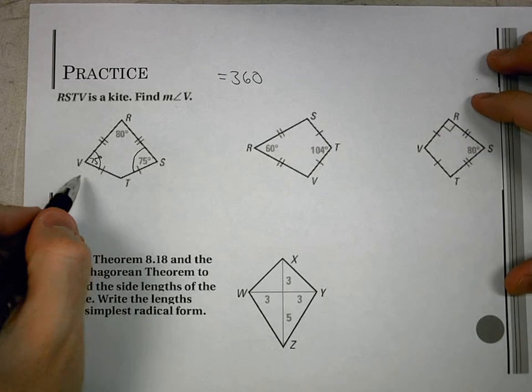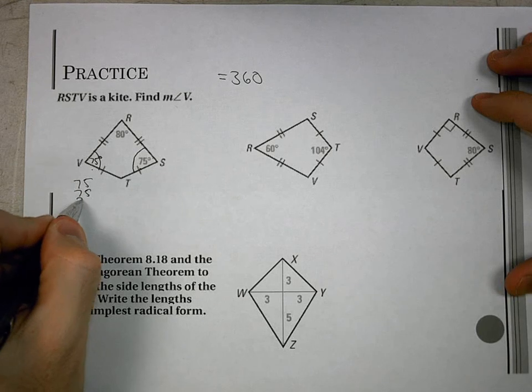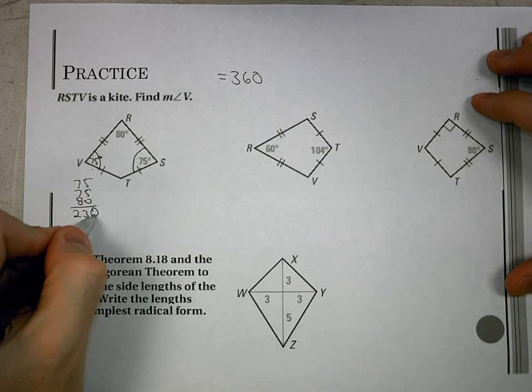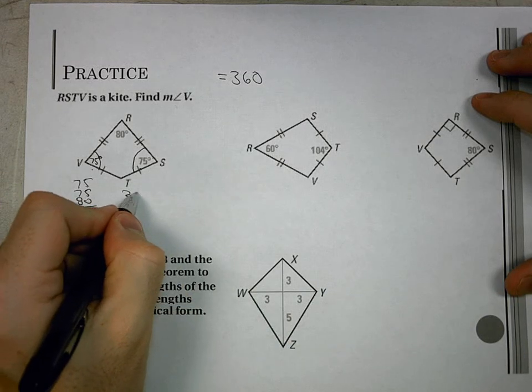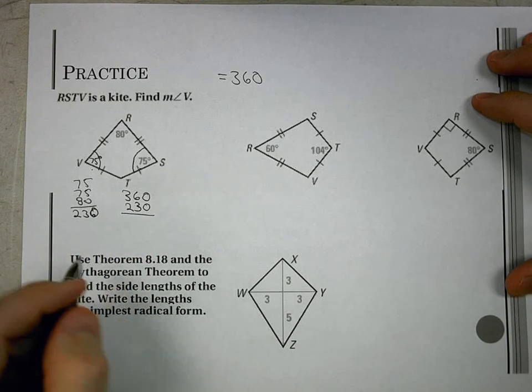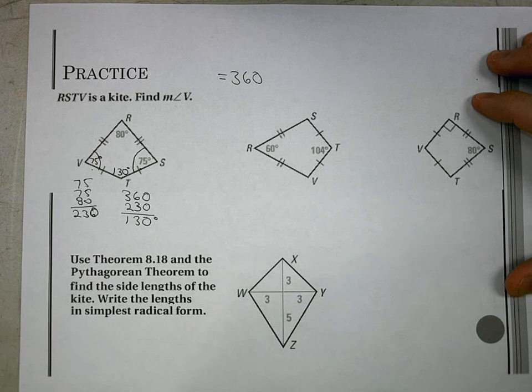So I have 75, 75, and 80. I add those together, and that gives me 230. I subtract it from my total, which is 360, so that leaves me with 130 degrees for angle T. We move to the next one.